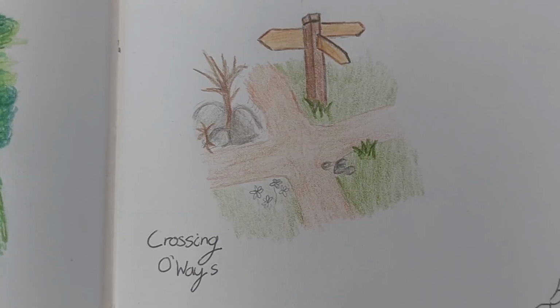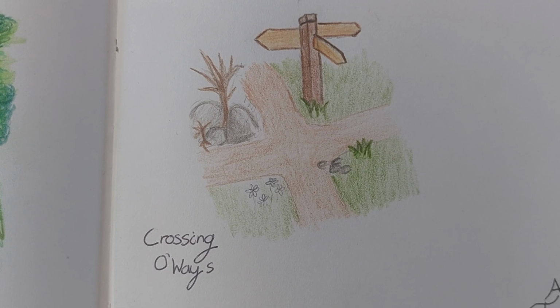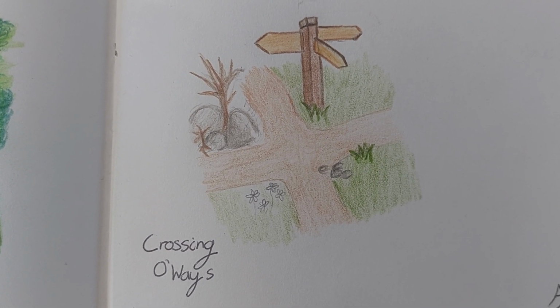Anyway, so yeah, this one's not finished. So I do apologise to the place for not making it look its best right now. This is The Crossing of Ways, inspired by Roll of Thunder, Hear My Cry. So essentially it's a crossroads, half coloured in with no detail, but it's fine. You get the gist and I can tell you what the prompts are.